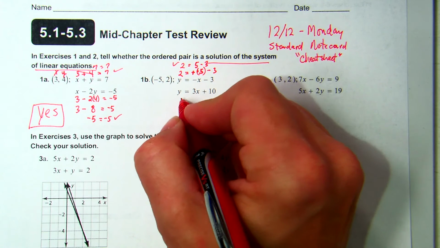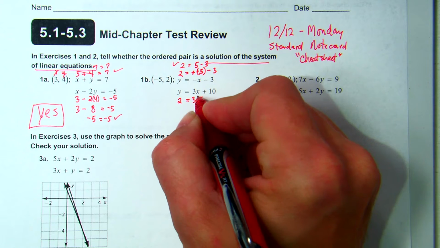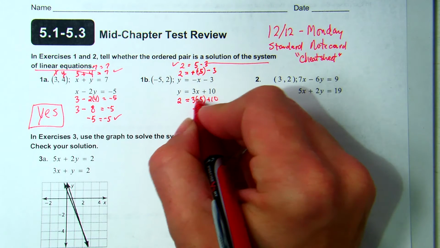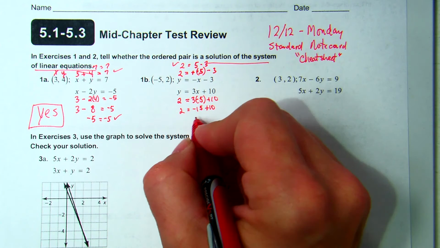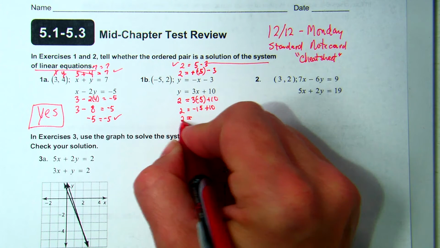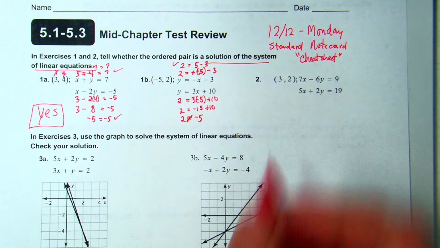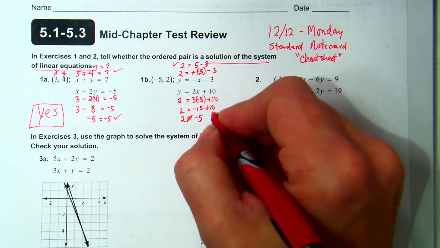The bottom equation, again, 2 is y. 3 times -5 plus 10. This is going to be a -15 when we multiply 3 times -5, plus the 10. It's supposed to equal -2. Let's see if it does. This is going to be a -5, and -5 is not -2. So this is going to be a big fat no.